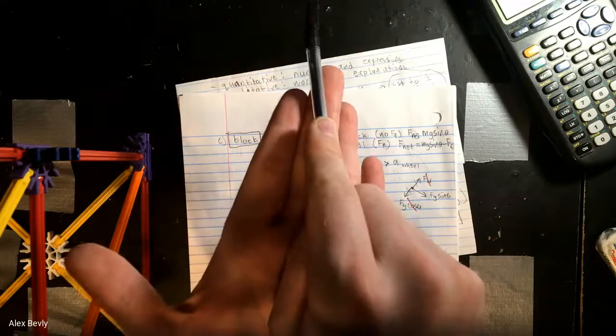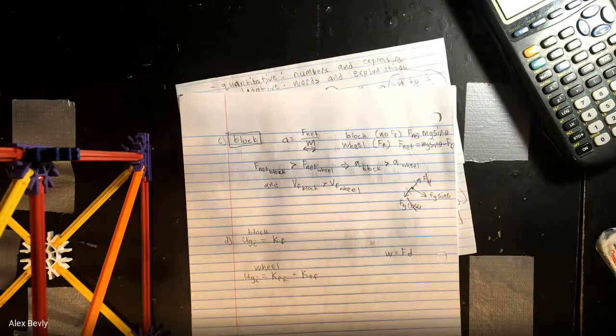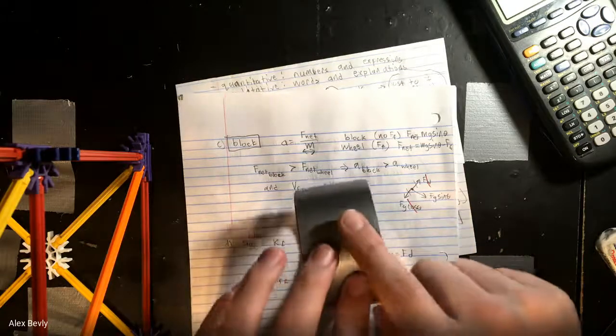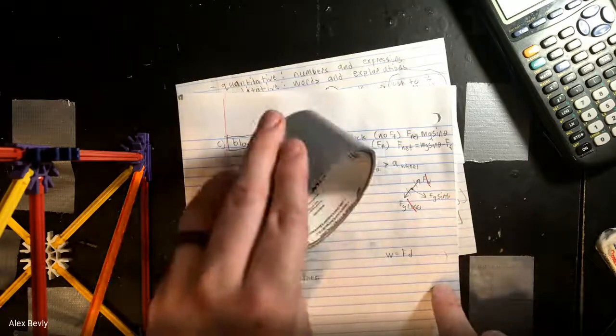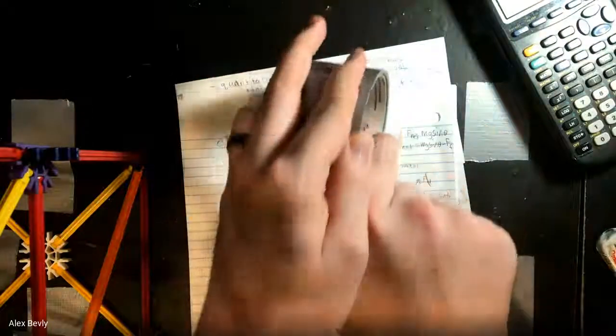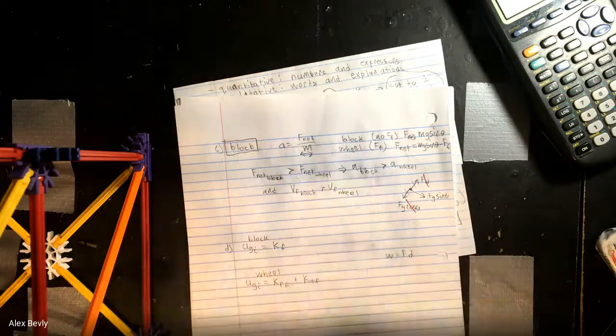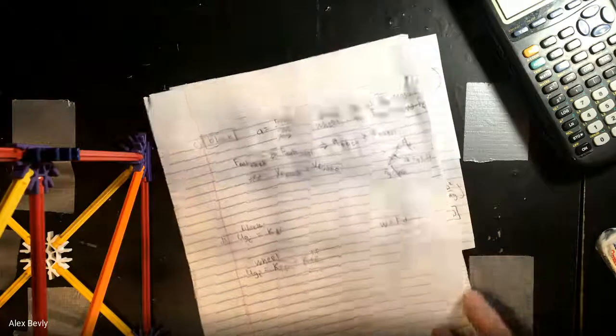So is this wheel sliding across the surface? The wheel is not sliding. So we'll see that each individual point just goes down and touches the surface and then rolls past it. It's not sliding across the surface. So when we're dealing with static friction, there is not going to be work.